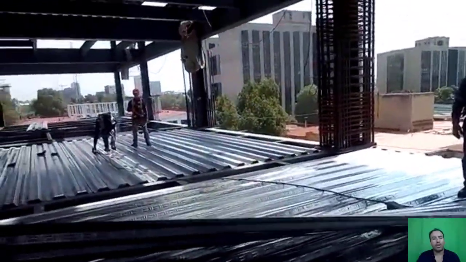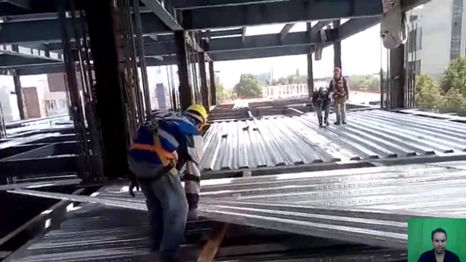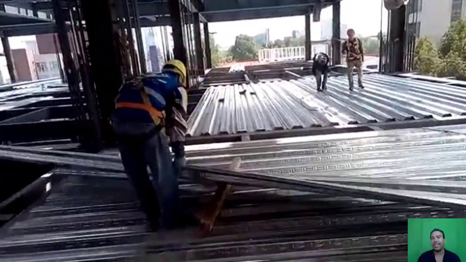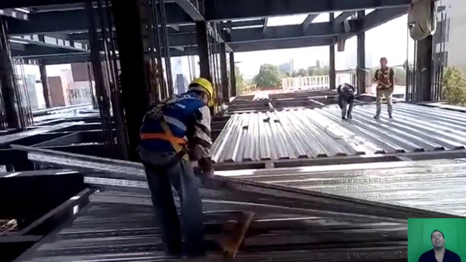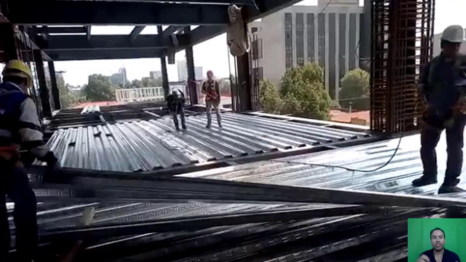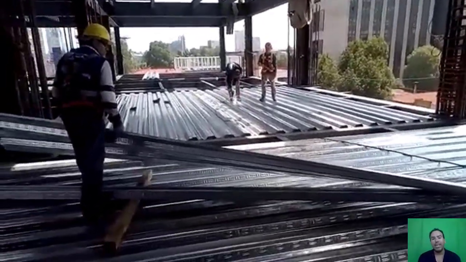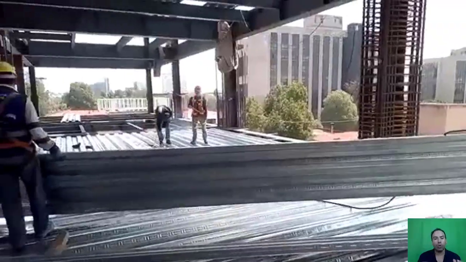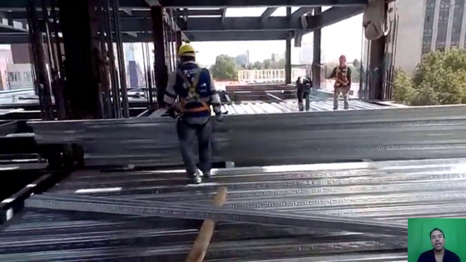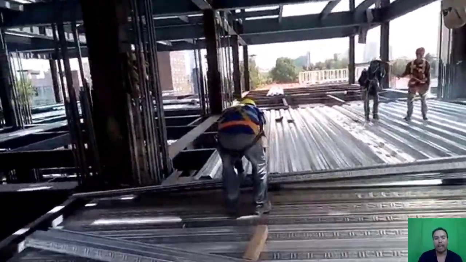Now another one is the composite slab. Here in Mexico we call it losa acero because it would be translated as steel slab. It's commonly constructed from reinforced concrete cast on top of a steel decking profile, and the decking acts as formwork and working area during the construction phase. It also acts as a thermal reinforcement during the service life of the slab.